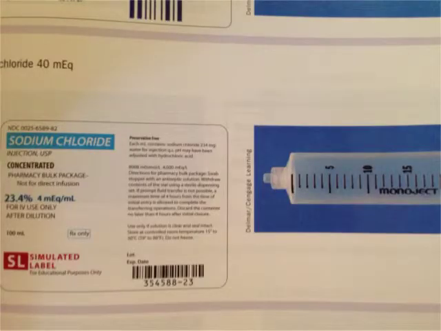Alright, another one. We've got sodium chloride here. We've got a dosage here of 23.4%. We've got 4 milliequivalents per milliliter, and our ordered dosage is we're to give 40 milliequivalents.